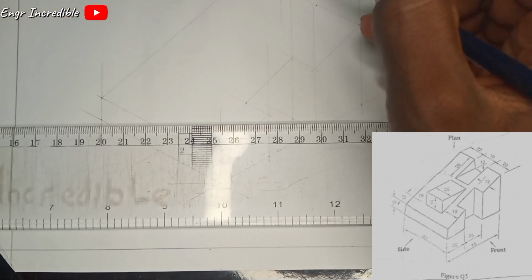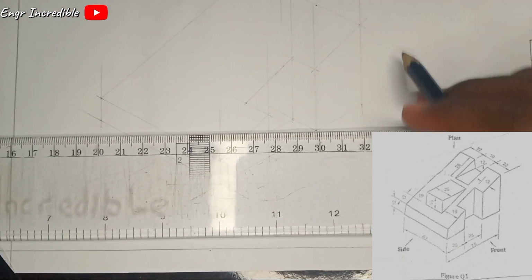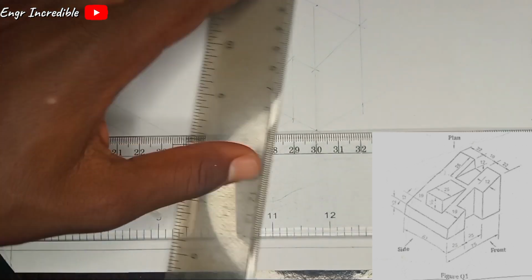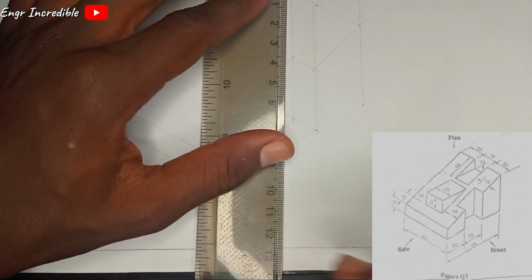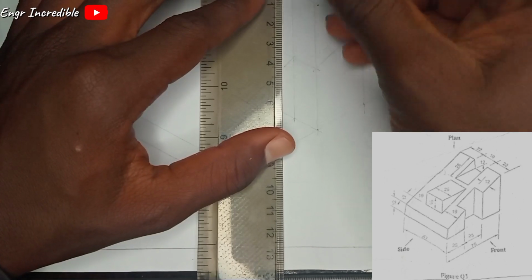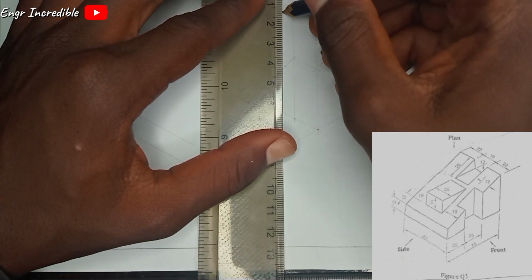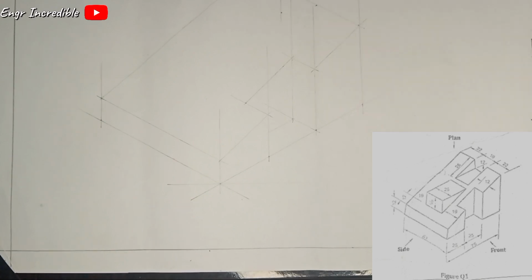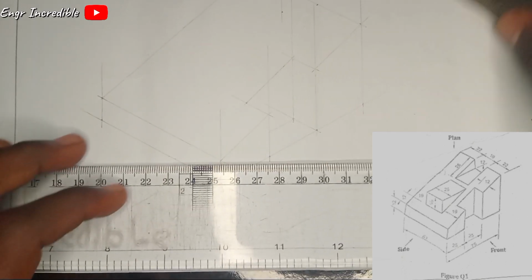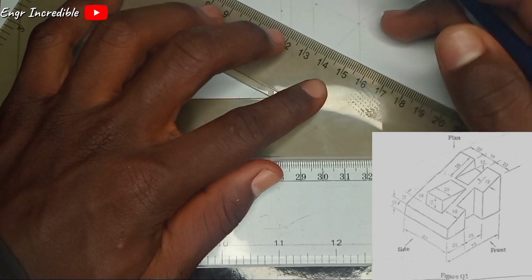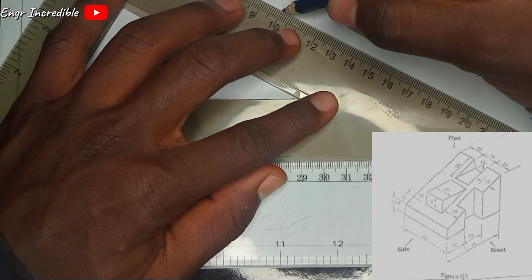Then I take my ruler and I measure 1.2 from here. This 1.2.